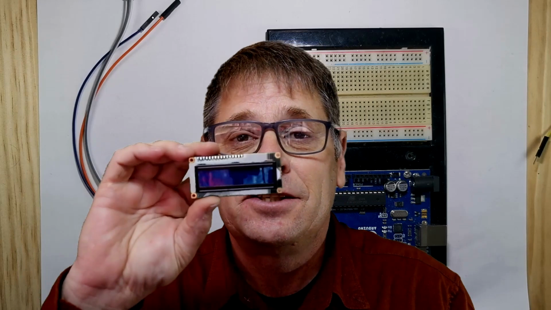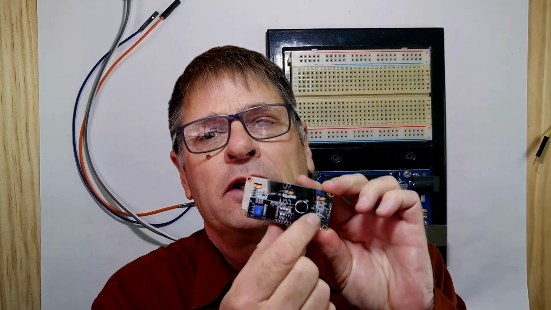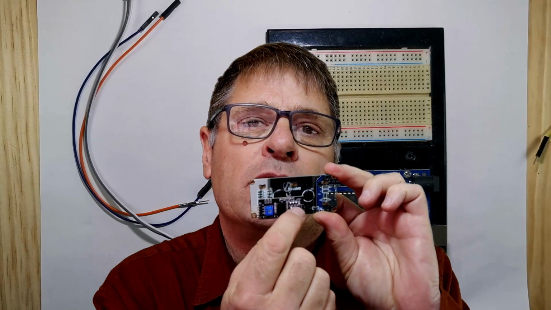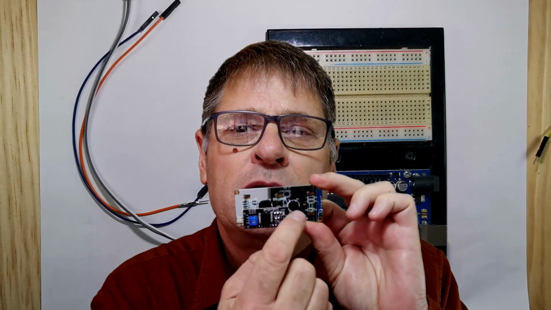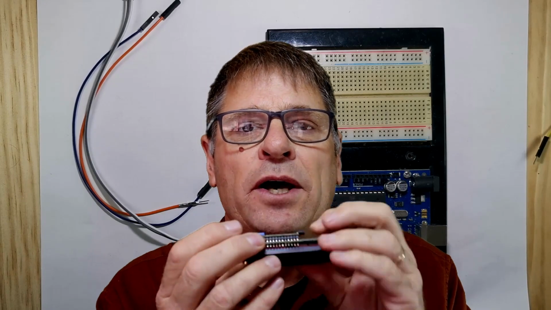In this section, I'm going to show you how to get the address of the I2C device, and in this case that is our LCD. Right, so we've got our LCD, we've got our I2C board on the back soldered, and we've got the 4 wires.